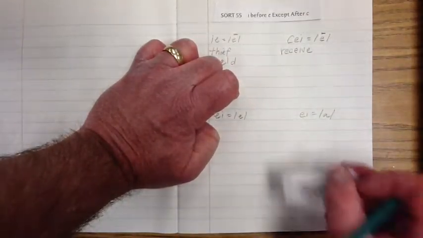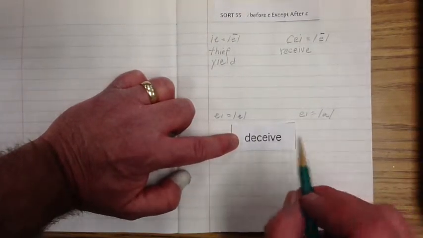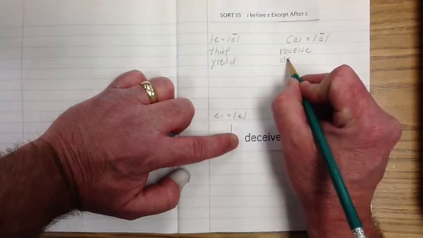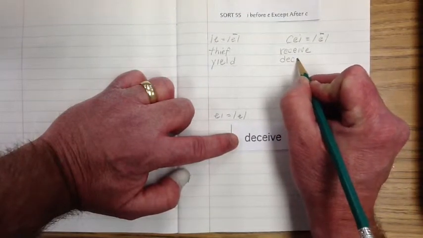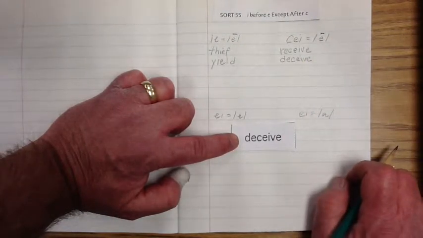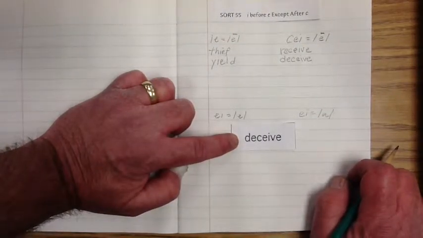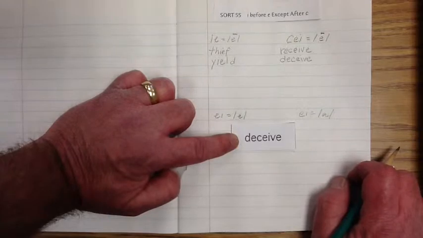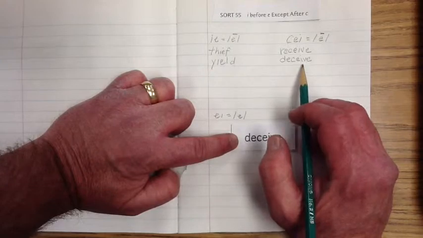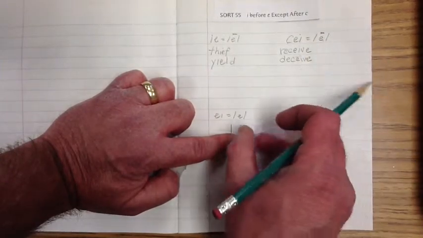All right. Let's bring in another one. Wow, this one looks an awful lot like receive. And if we look closely, we have the C-E-I. So it's going to go underneath the same exemplar. D-E-C-E-I-V-E. The word is deceive. When we deceive someone, we kind of trick them, don't we? We're not really telling the truth. We're trying to trick them into believing something or something of that nature. And as we say deceive, we hear that long E sound. There's that long E sound. So it's in the right spot.